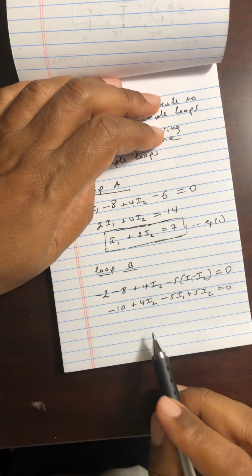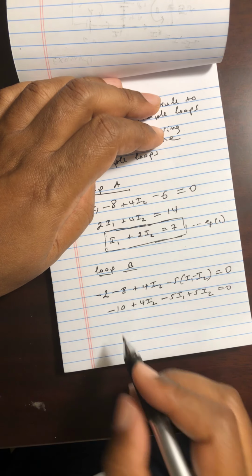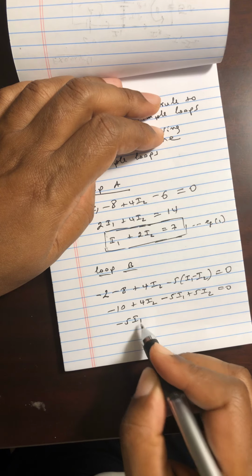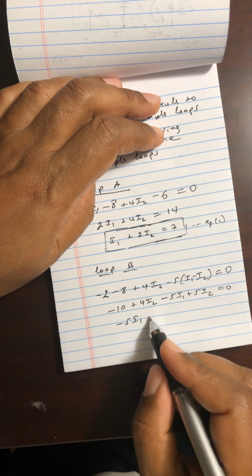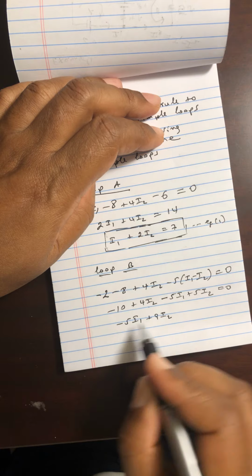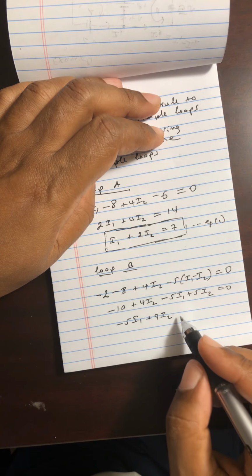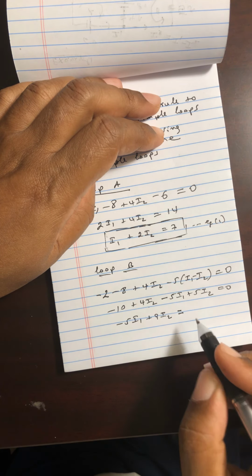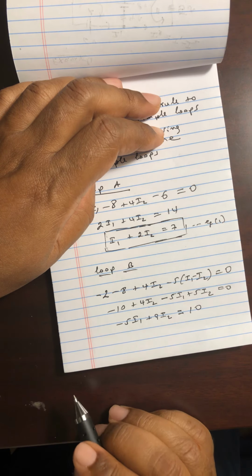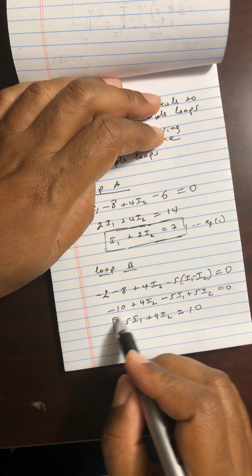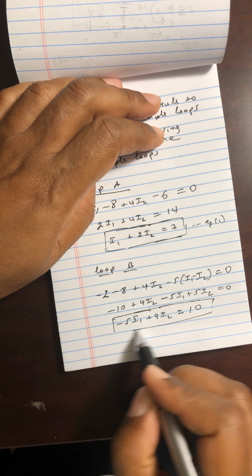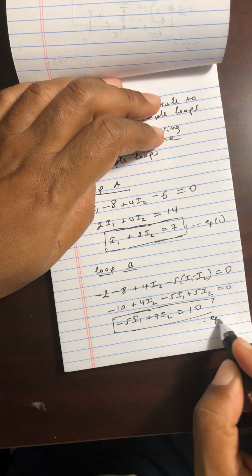So we have minus 5i1 over here, and then we have 4 plus 5, 9i2, and then we take the number to the other side. We have 10 on the other side. So this is our second equation. Let's call it equation 2.